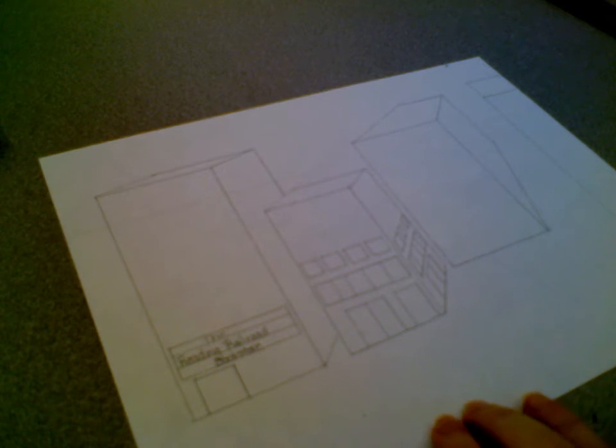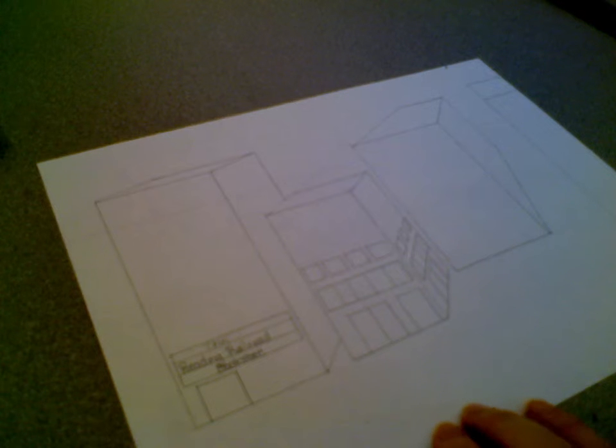Okay, let's take a look at sidewalks and roads. As you can see, I've got my buildings laid out. I've started adding doors and windows, and even labeled one of them. But let's look at roads and sidewalks.